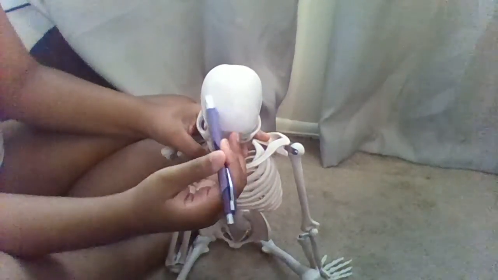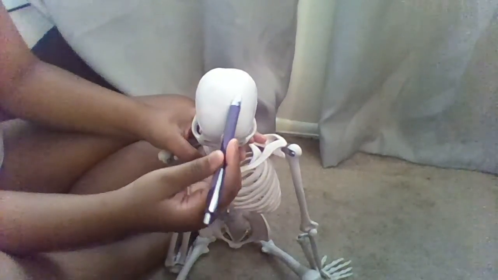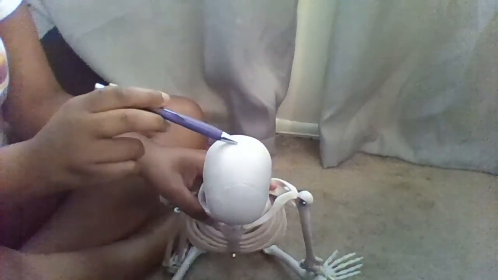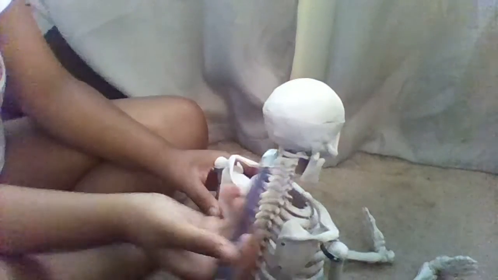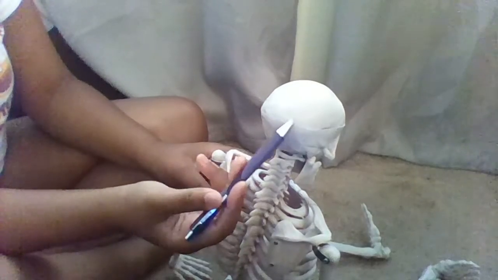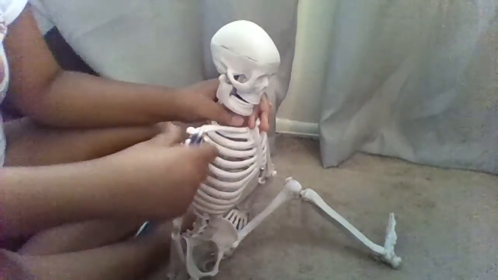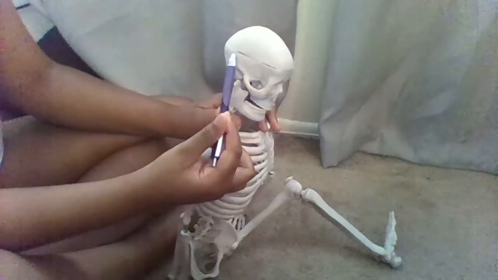The sutures. We have the coronal suture, which will be with the frontal bone and the parietal bone, which will be here. Next we have the sagittal suture, which will be basically down the middle with the left and right parietal bone. And then we have the lambdoid suture, which will be in the back, which would be with the parietal bone and the occipital bone, which would be here. And then we have the squamous suture, which would be with the parietal bone and the temporal bone, which would be basically right here.